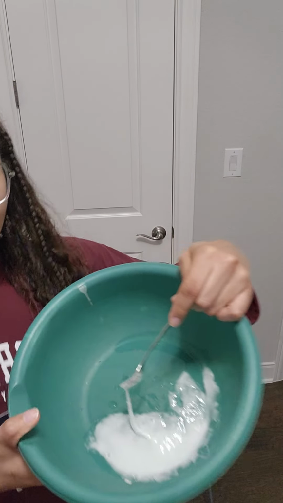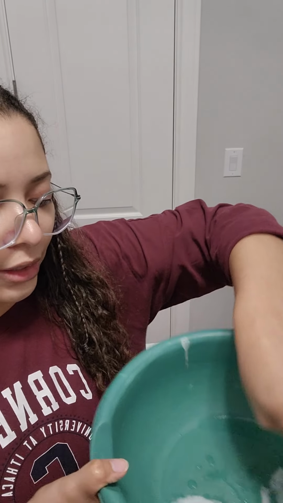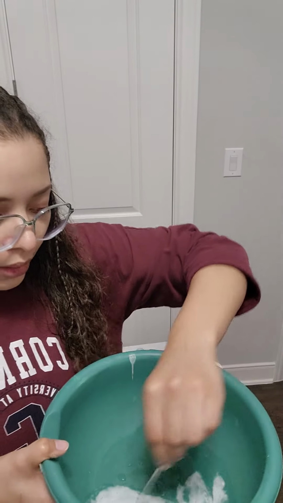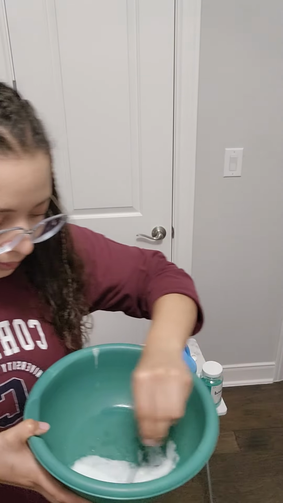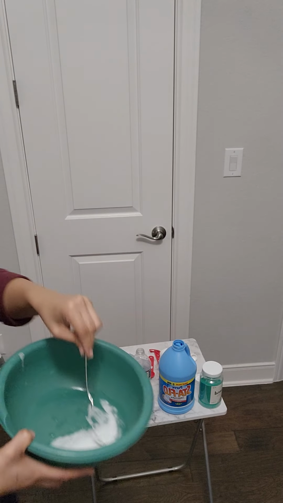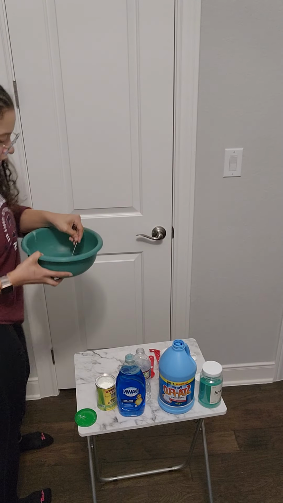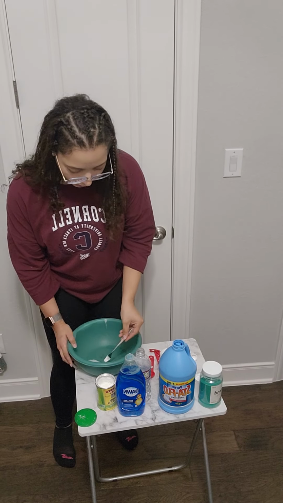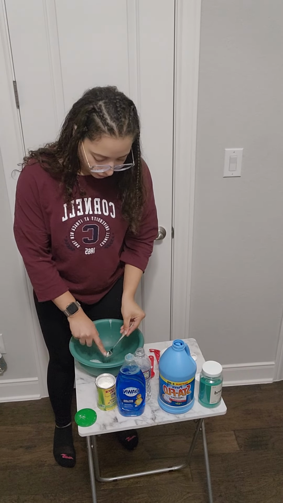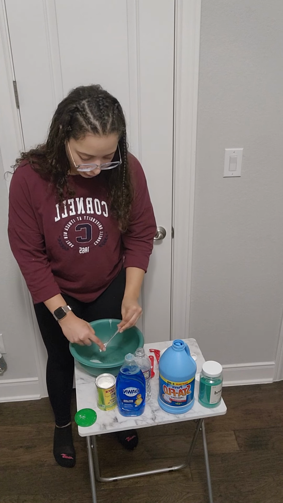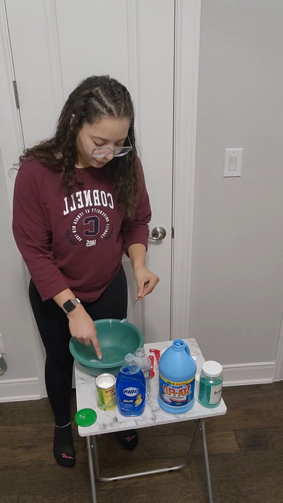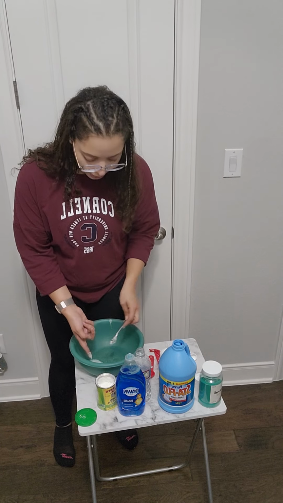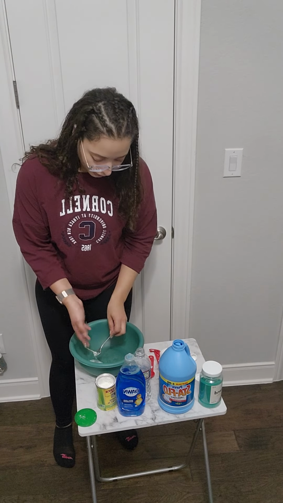So as you can kind of see, I'm already starting to get this congealed, almost putty-like texture. So now that I have this texture in my mixture, I'm going to go ahead and start adding sand. And this is where you get the less scientific part of this experiment.